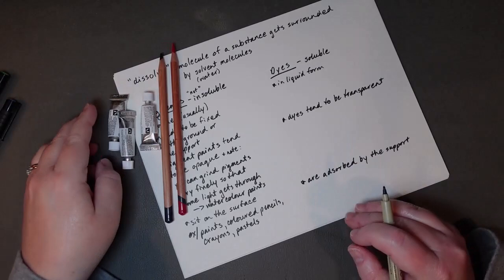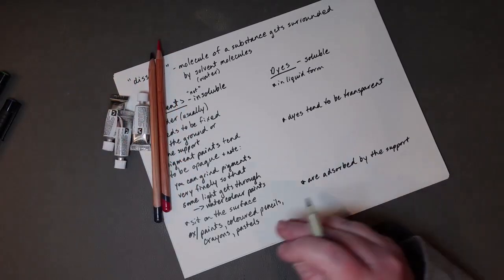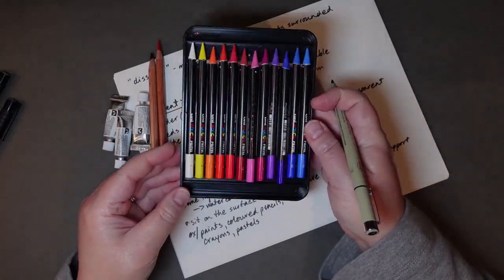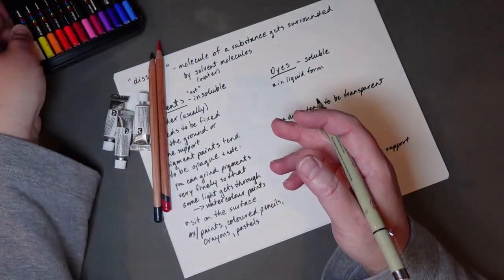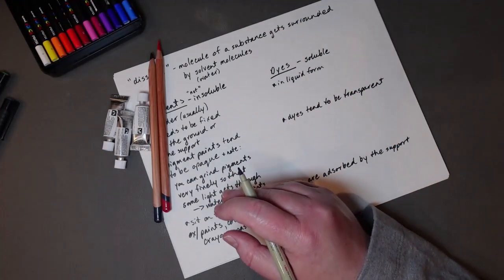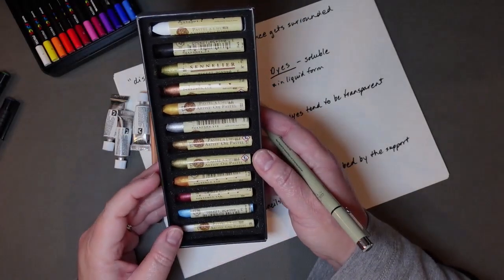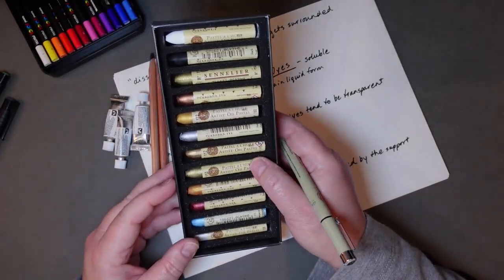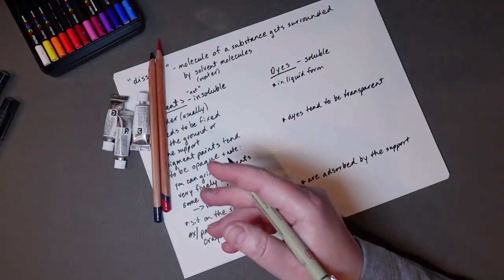I've got some paints here. I've got, what else have I got? Here's some crayons. These are the Posca crayons, but they're artist colored crayons, but they're still crayons. What else have we got here? Pastels. These are some oil pastels. These are the iridescent ones by Sennelier, but chalk pastels, oil pastels, those would all contain pigments.